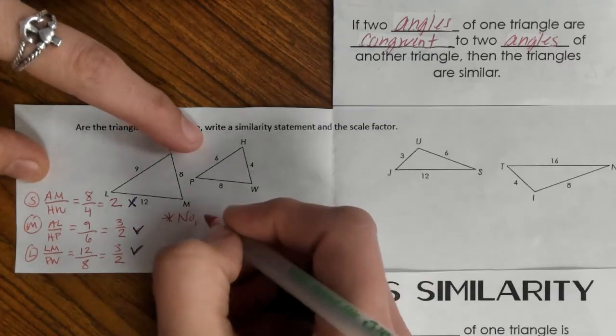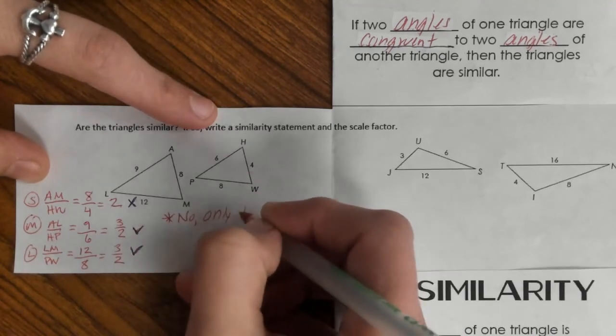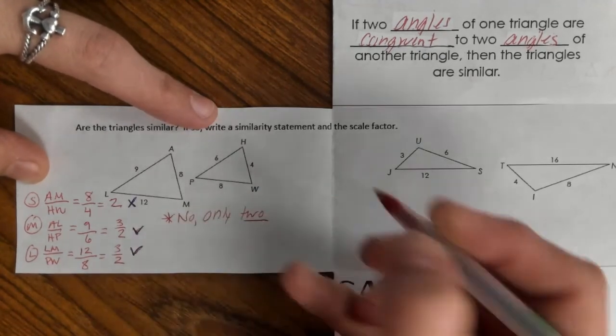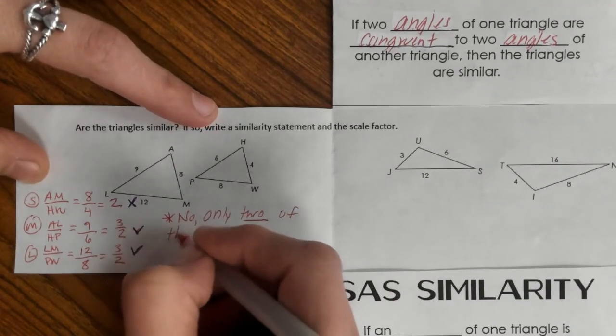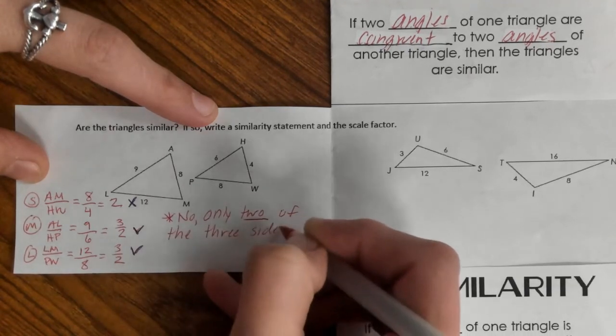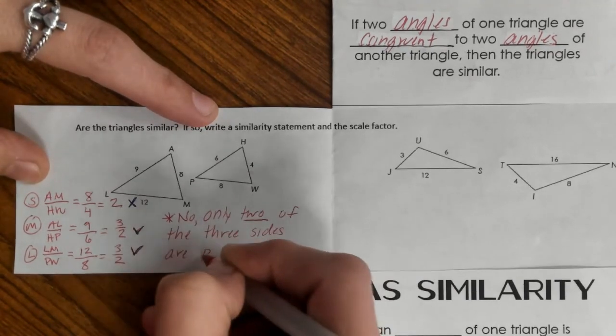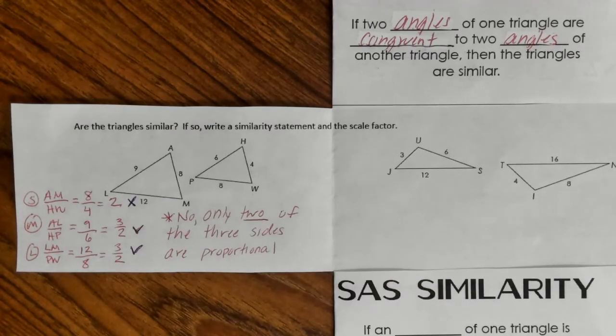And the reason why, to justify this, is only 2 of the 3 sides are proportional. Okay, so we cannot write a similarity statement. We also cannot write a scale factor because they're not similar. Okay?